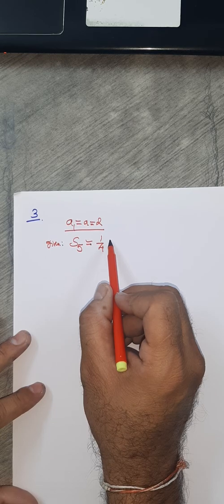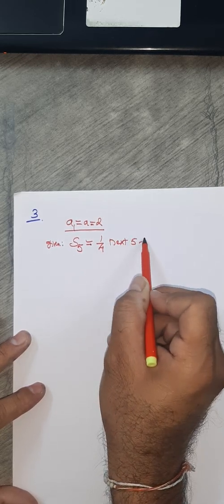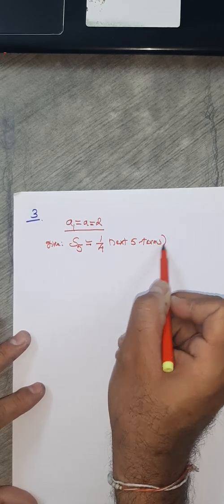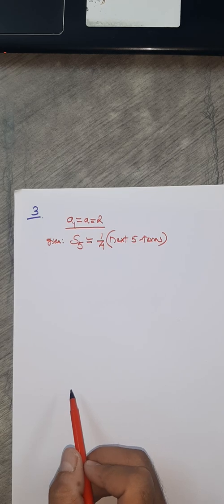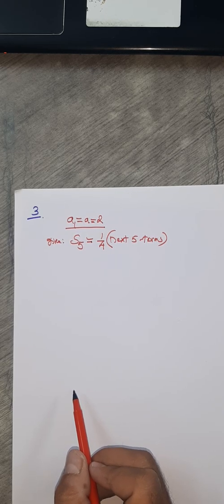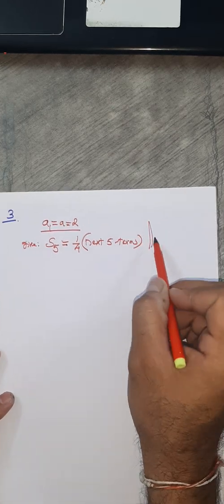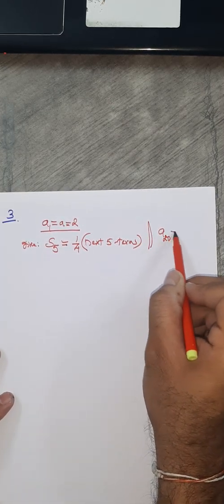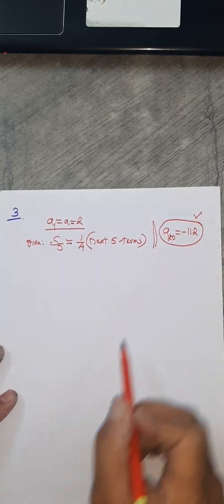Now how to write it symbolically, we need to see. And what is asked in the question? Show that the 20th term is minus 112. So we want this A20, that is minus 112. This is what we want to prove here, the 20th term.